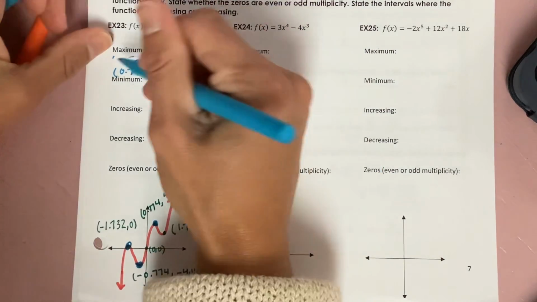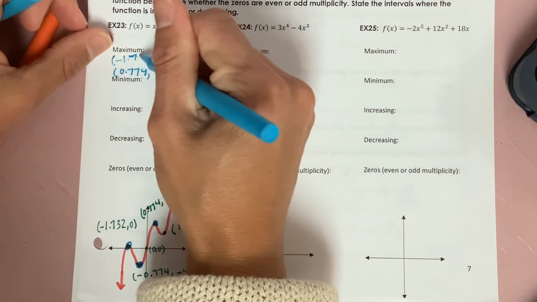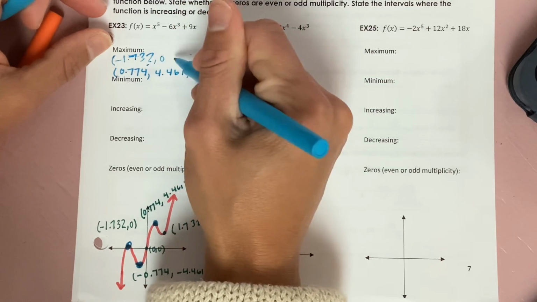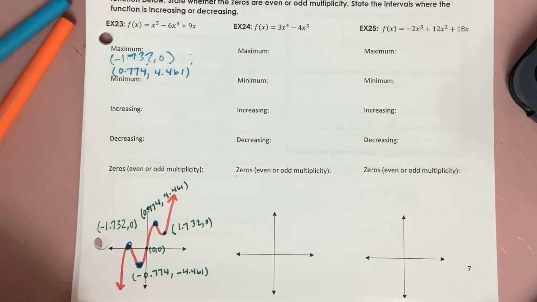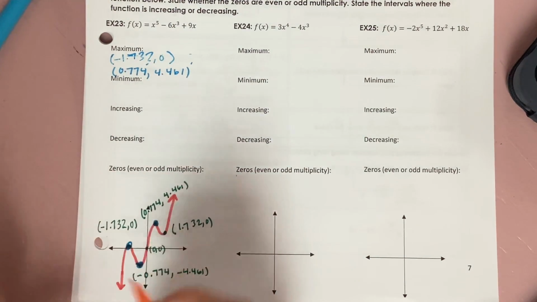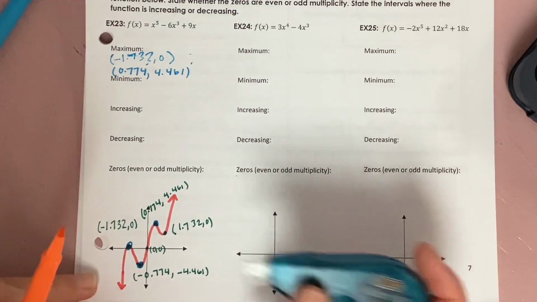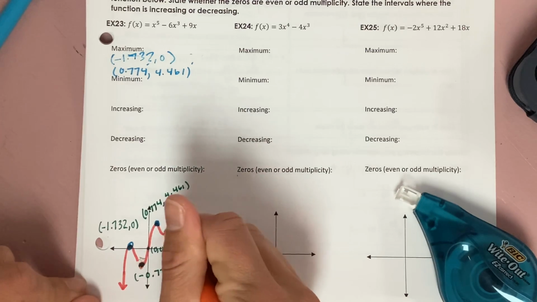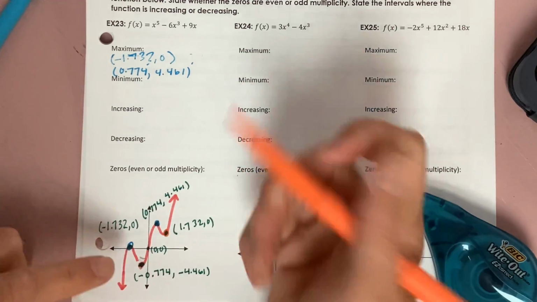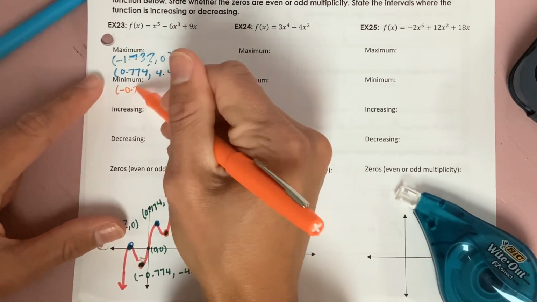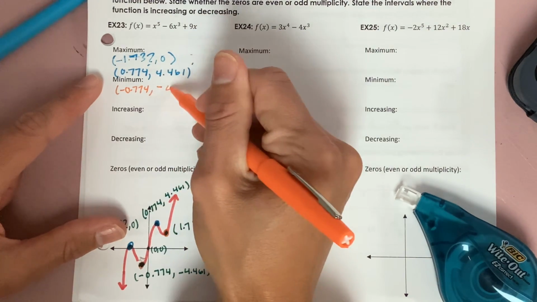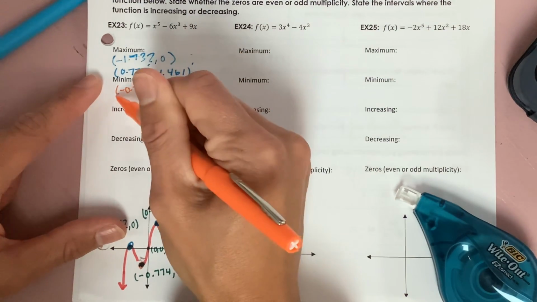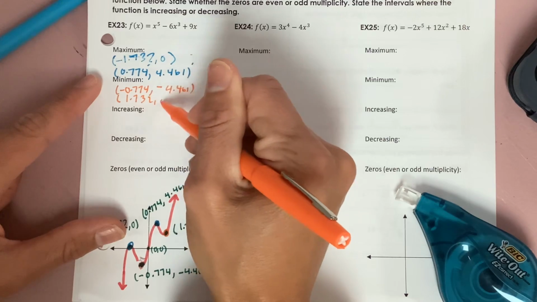Those are maximums. Negative 1.730... and then this guy here is a minimum, and this guy here is a minimum. 1.732, comma 0.